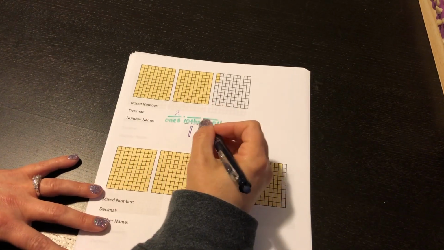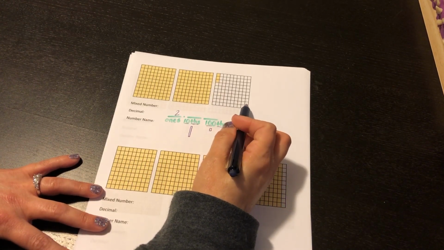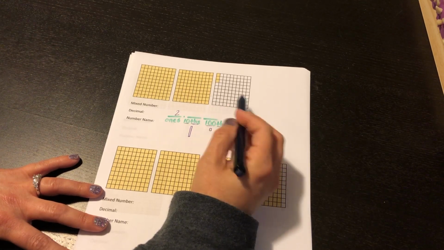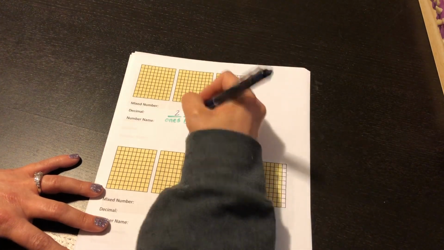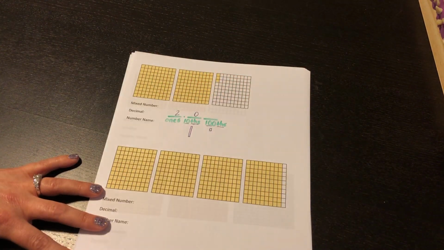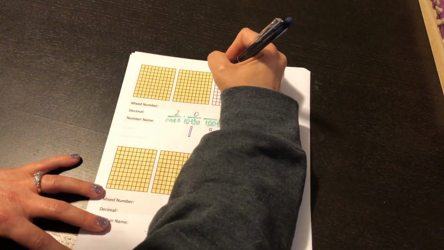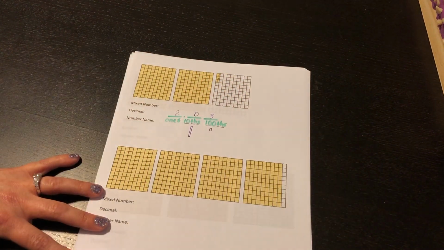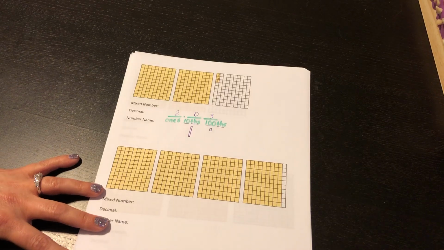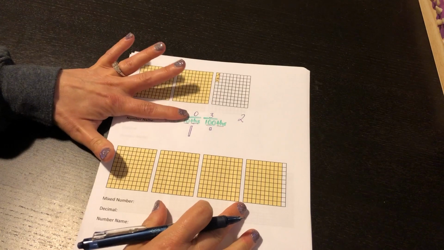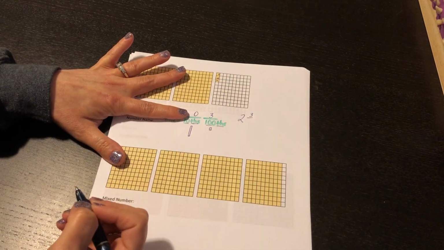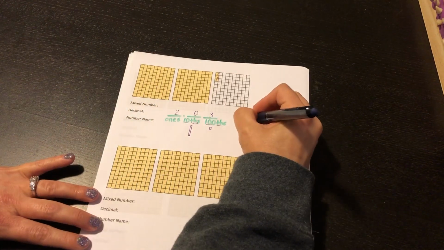But our tenths are our 10 columns out of 10 total, and our hundredths are our 10 little squares out of 100 total. So I don't have any tenths this time. I'm going to have to hold it with a placeholder. And then my hundredths, I have 3. So when we write our mixed number, 2, but this is just 3. You don't pronounce that placeholder. And it's out of 100.